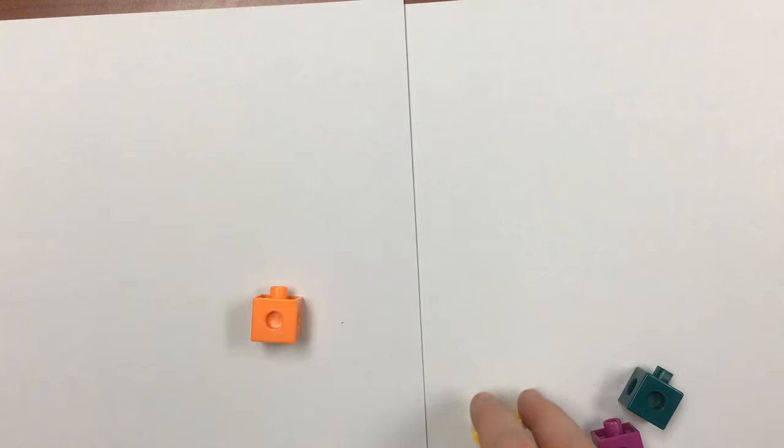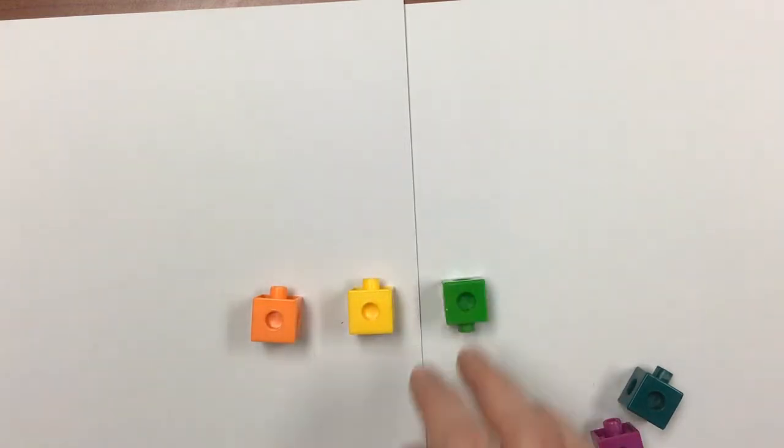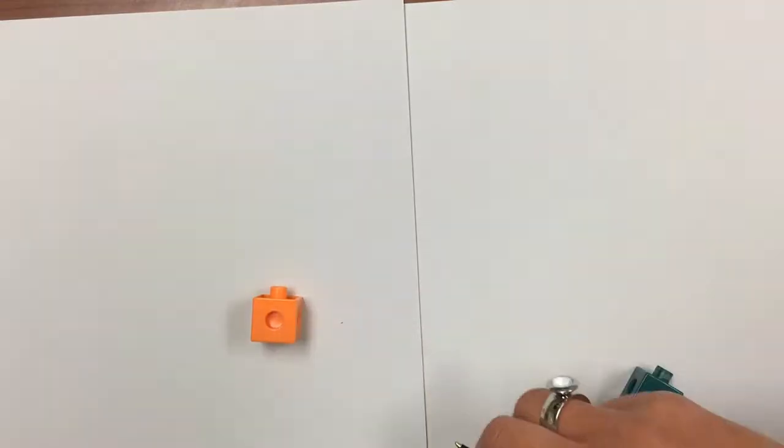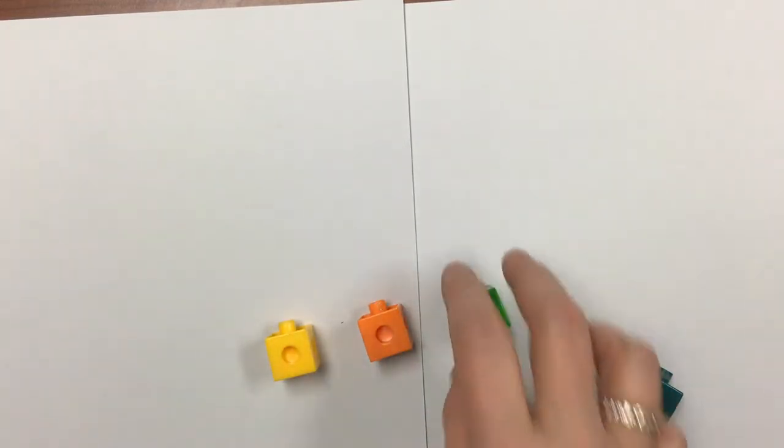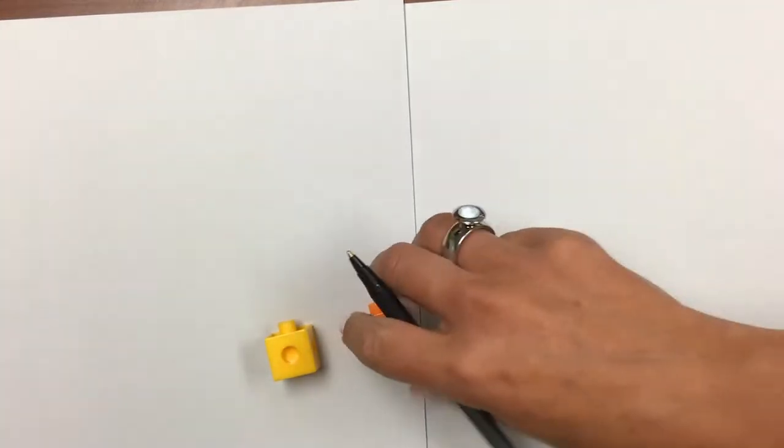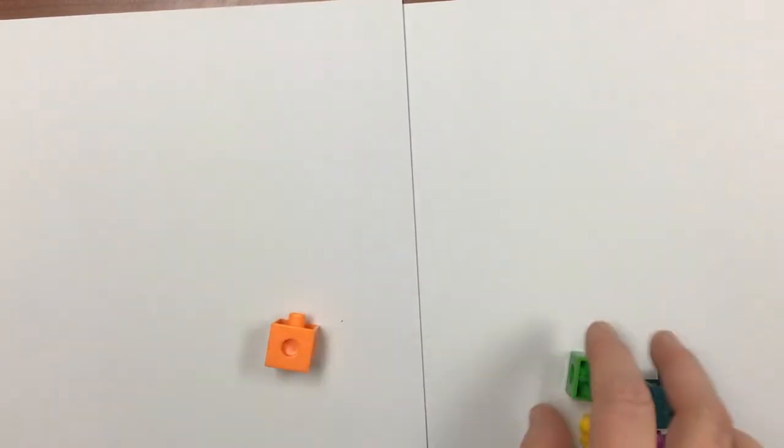How about the word thumb? Can you use the blocks to show me the sounds in the word night? N, i, t. And how about the word rock?